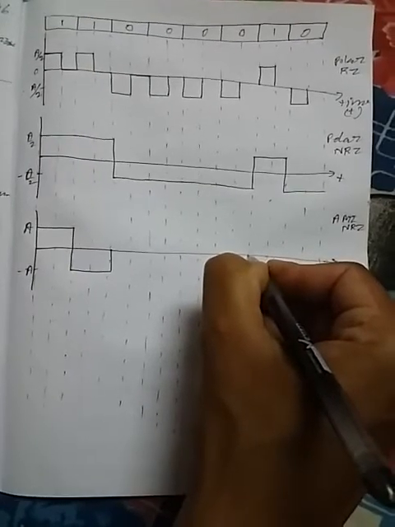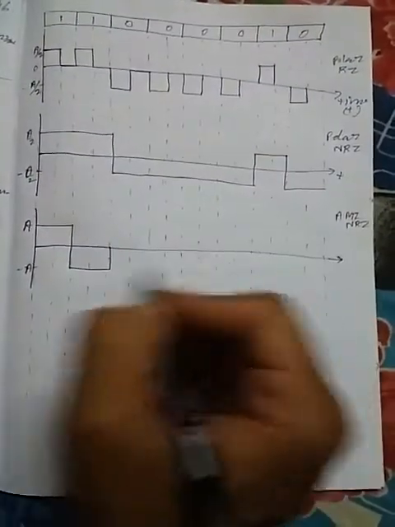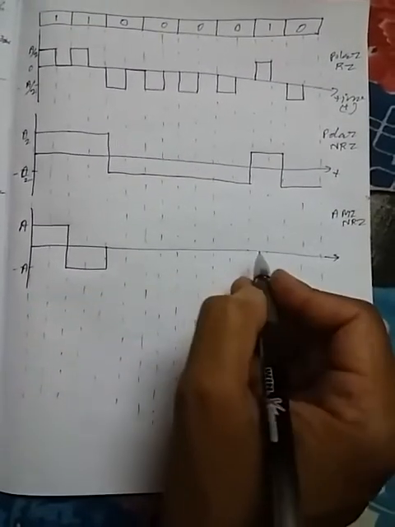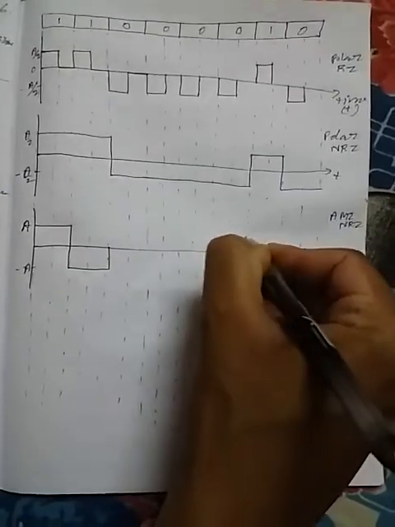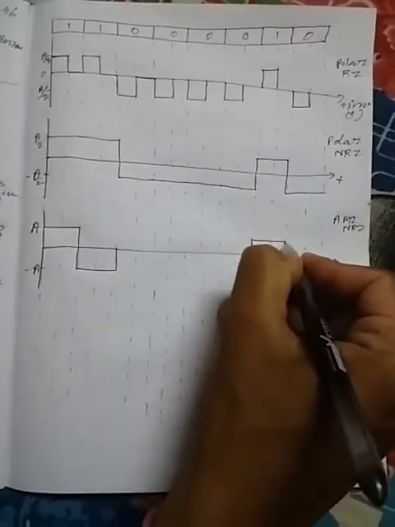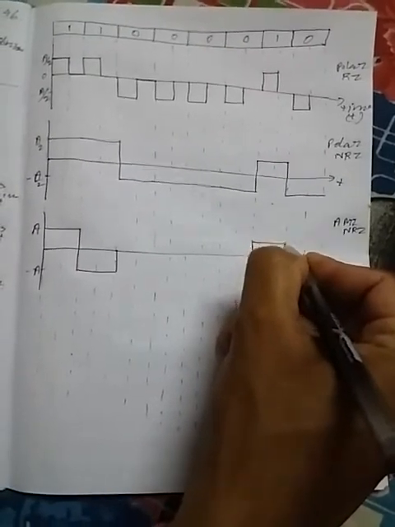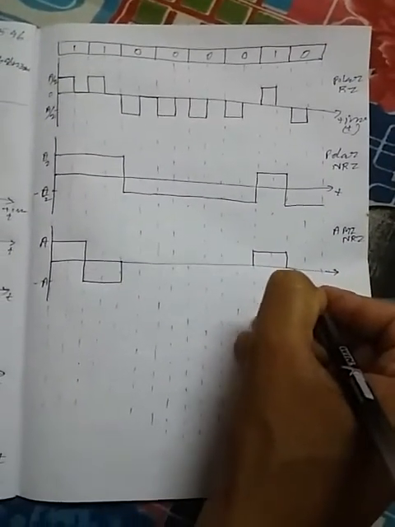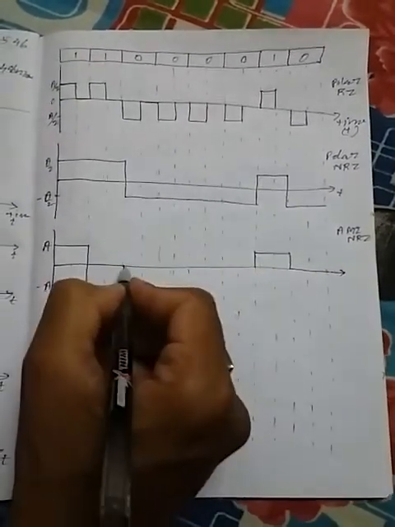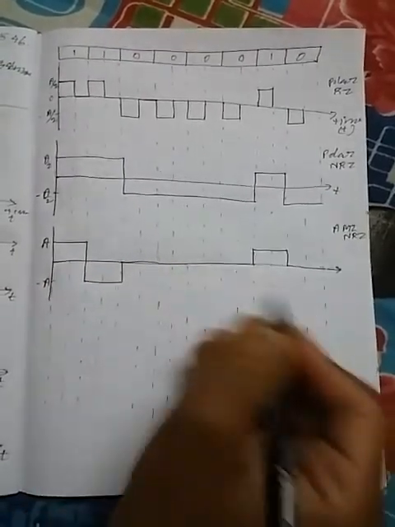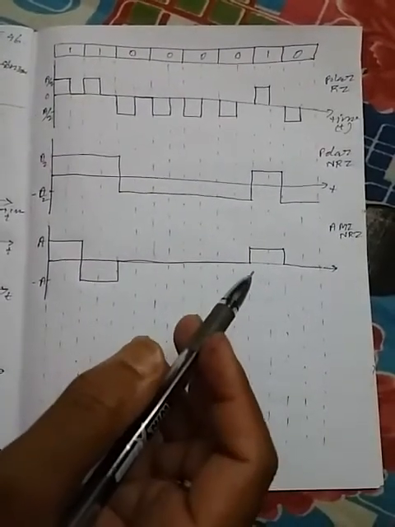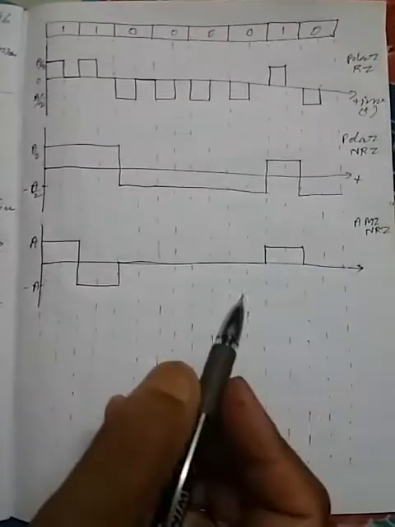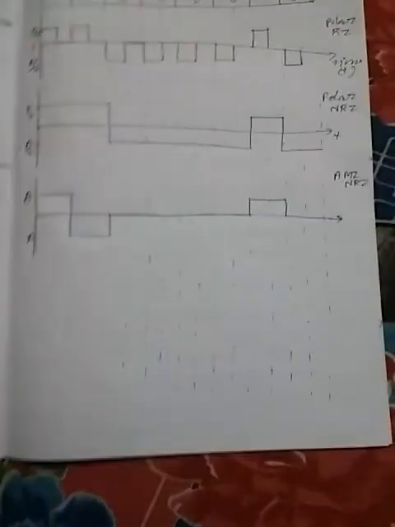Now there is another 1, and since the previous was negative amplitude, it will just invert to positive amplitude of A. Again it is 0, so it goes down to 0 level and continues up to here. So this is the complete waveform of AMI non-return to 0 type, or alternate mark inversion non-return to 0 type.